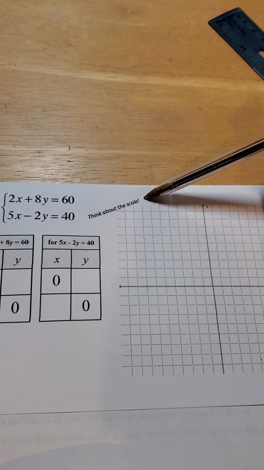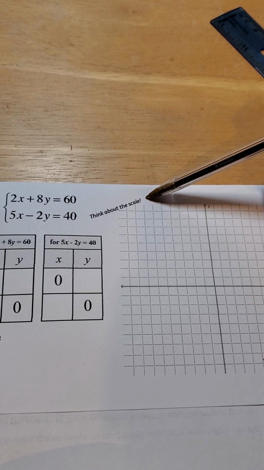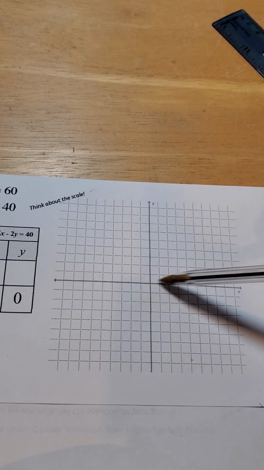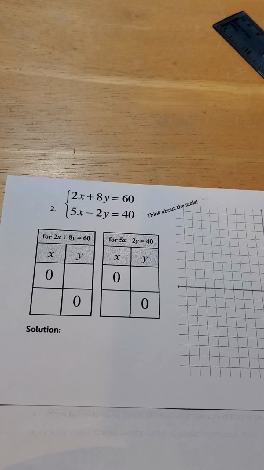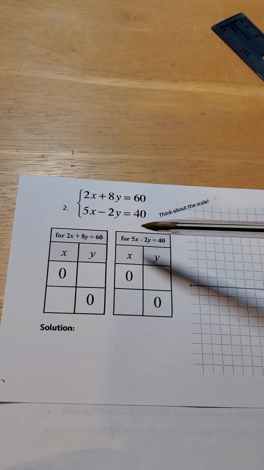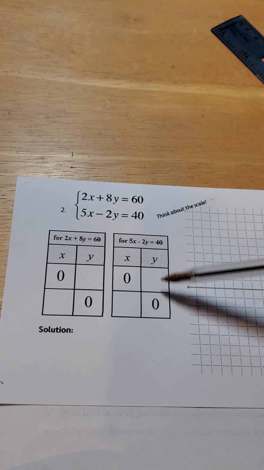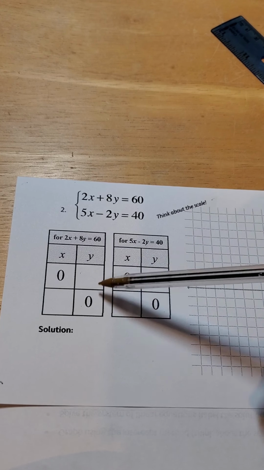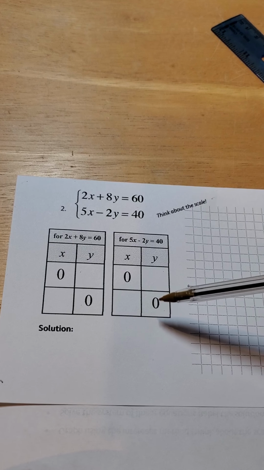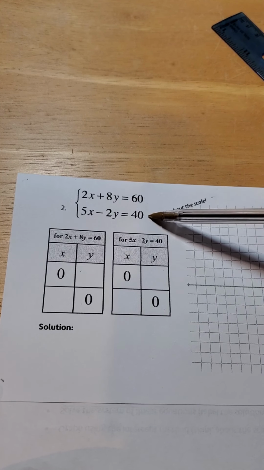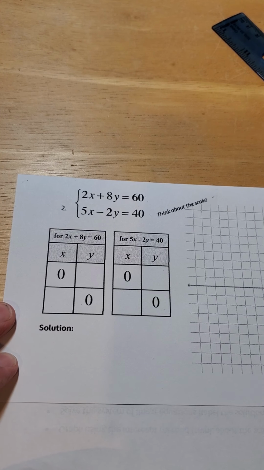One of the warnings here is to think about the scale on this. On the graph, I don't know if going up by ones is the right thing to do. Let me do a little math first. What I'm going to do is find all of the intercepts, the 2 intercepts for this equation, and then the 2 intercepts for this equation, and see what my highest and lowest values are, and use that to determine the scale. Because these are bigger numbers this time, I think we might have to make some other choices.